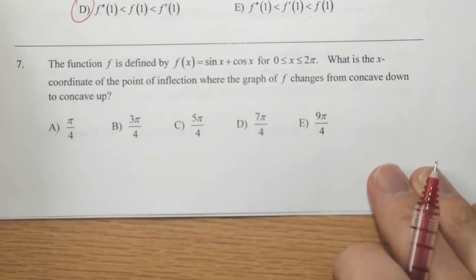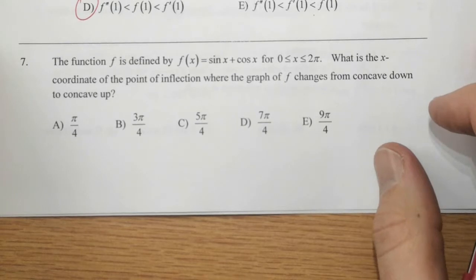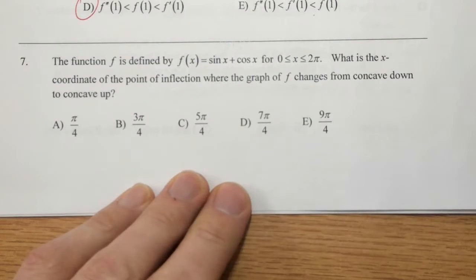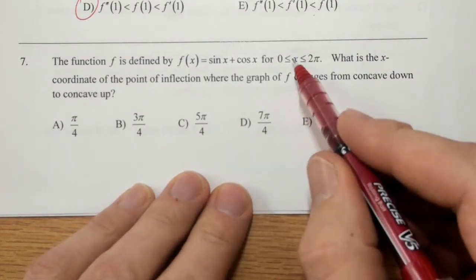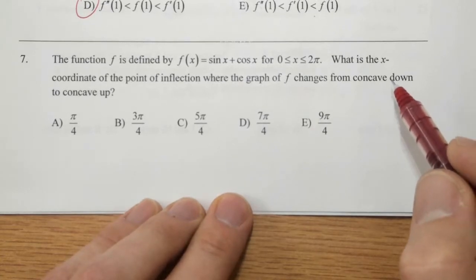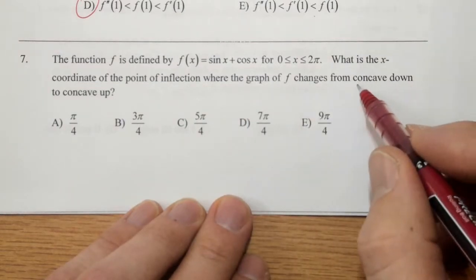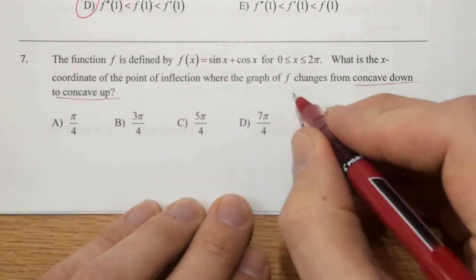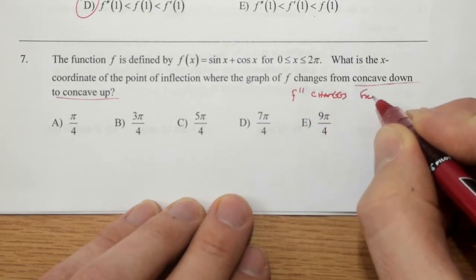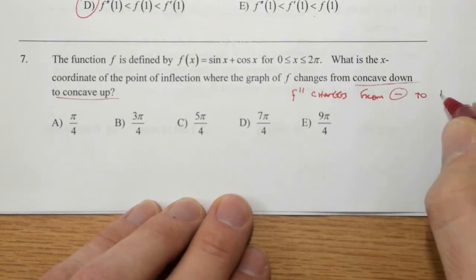Then we get to one that's a little more challenging. I don't know if you'll see anything this challenging on the exam, but this is still a good one to get used to. We have f being defined as the sine of x plus the cosine of x, and that's only for x being between 0 and 2 pi. And the question is, what is the x coordinate of the point of inflection where f changes from concave down to concave up? All right, so in other words, we are looking for when f double prime changes from negative, because concave down means a negative second derivative, to positive.